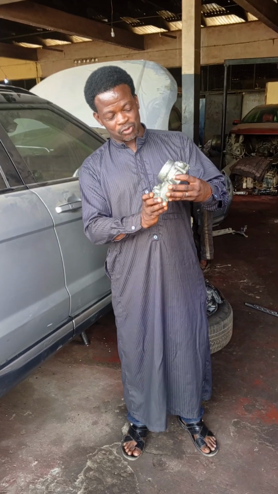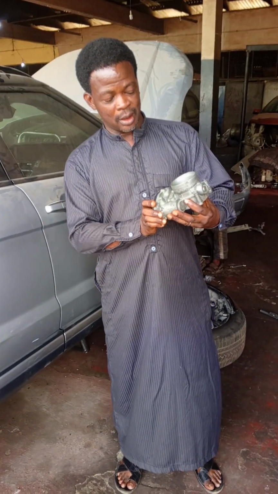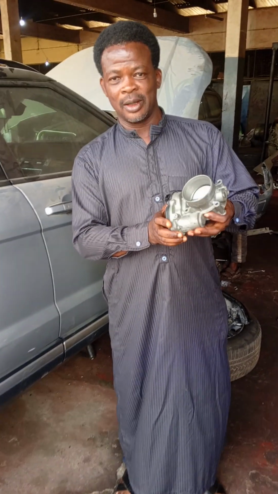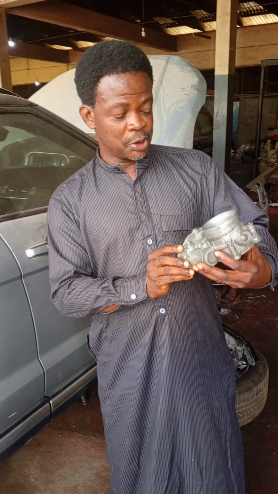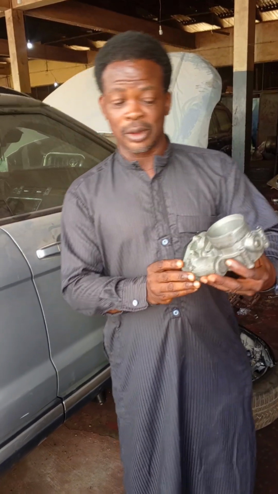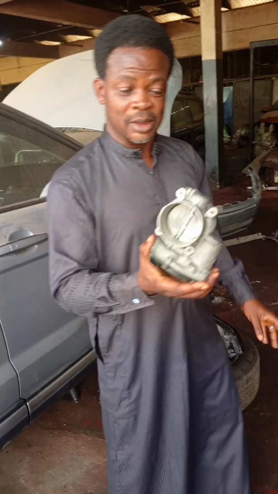This electronic throttle actuator that she replaced one time ago, and I said I would discuss the operational principle, but she is around now. Let her take up the task by herself. Let's go.